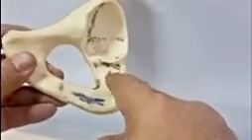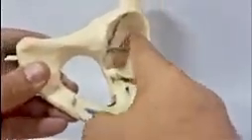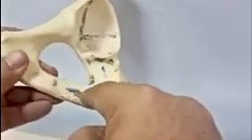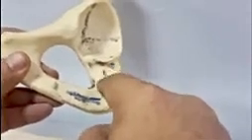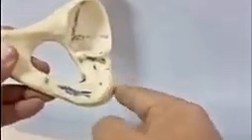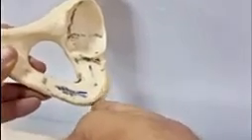The other part is the ischium. This is the ischium. The ischium is an L-shaped bone, very thick, articulating with the other bones in the acetabulum. This is the ramus of the ischium here, and this is the body of the ischium here. The ramus of the ischium articulates with the inferior ramus of the pubic bone here, and there is a tuberosity here, we call it the ischial tuberosity, where people usually sit.